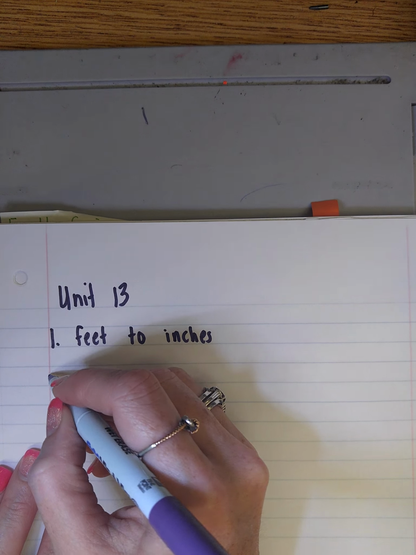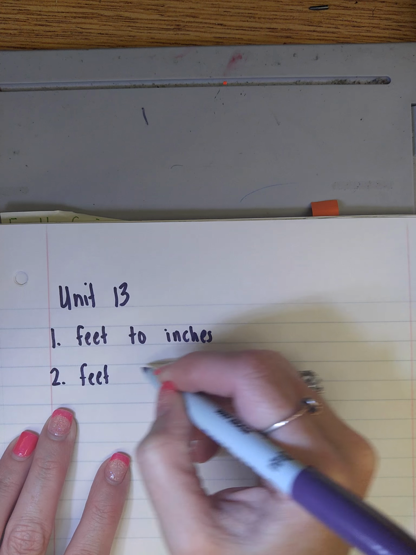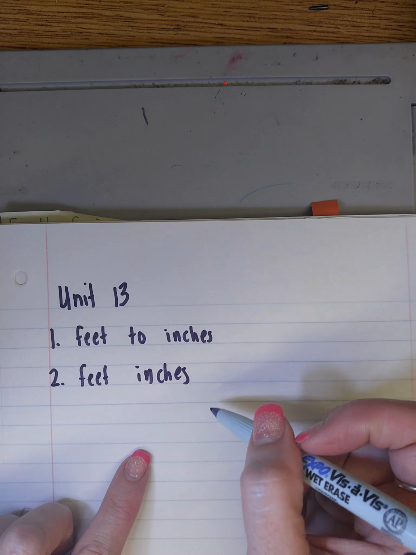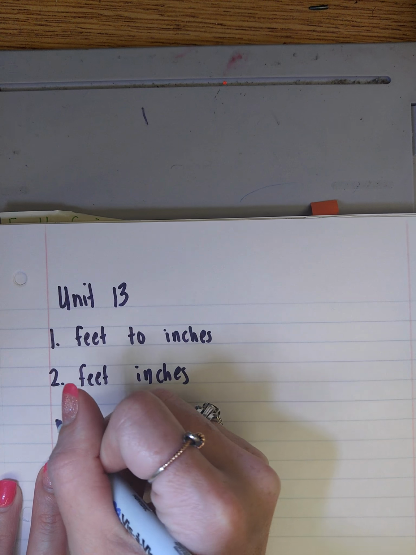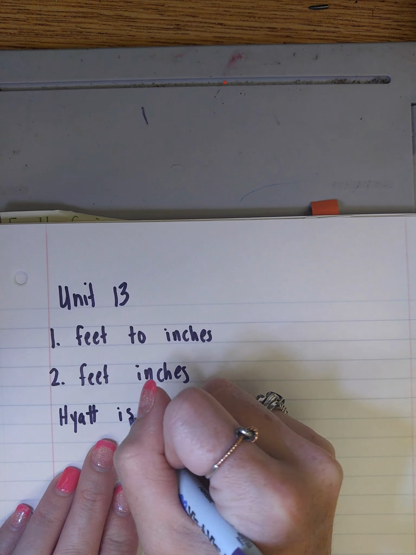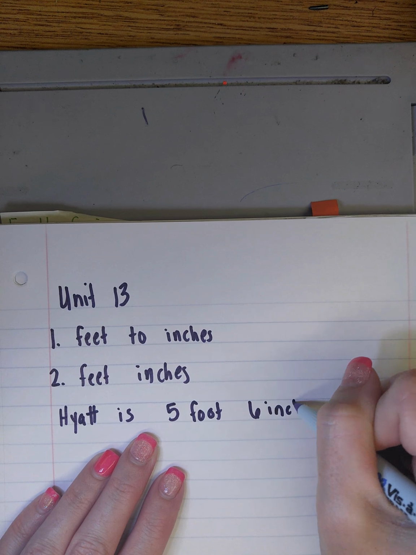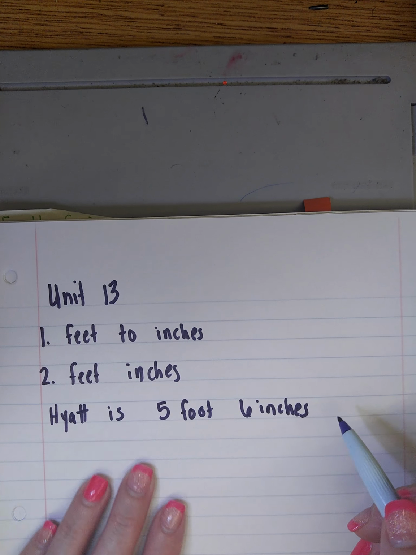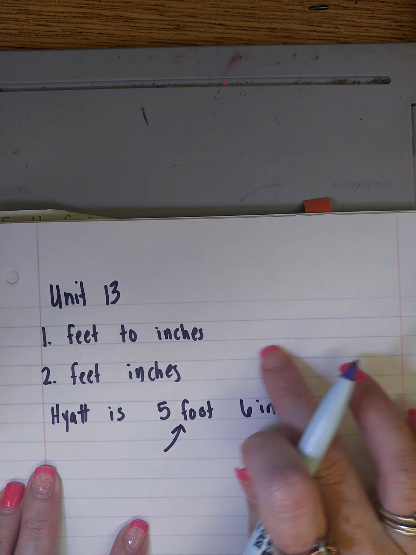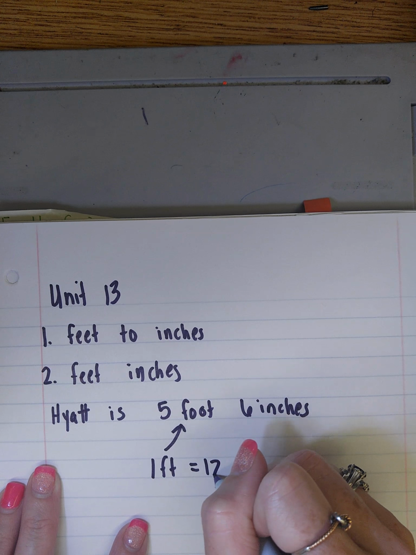Number two is taking units of height, so we have feet and inches, and turning the entire height into all inches. So for example, let's say Miss Hyatt is 5 foot, let's say 6 inches. Sounds good. She's taller than me, I assume. So she's 5 foot 6 inches. What I have to do is change my feet into inches, and then add these inches. So for every 1 foot equals 12 inches.